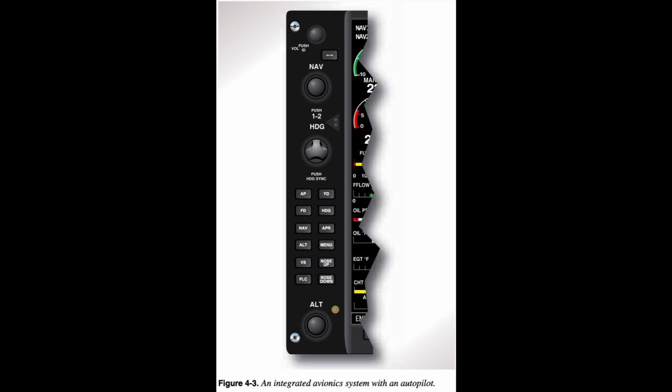Verification of autopilot function engagement. It is very important to verify that an autopilot mode has engaged, and the aircraft is tracking the intended flight profile.